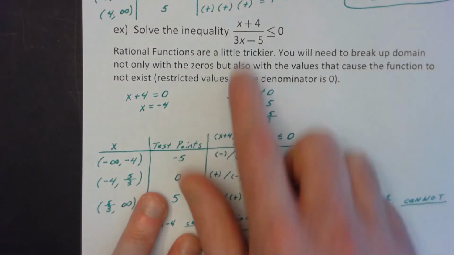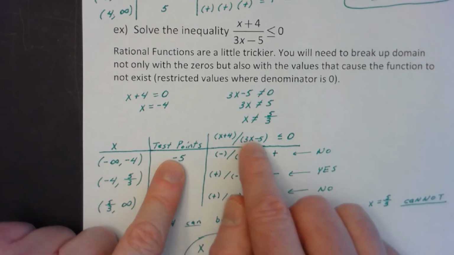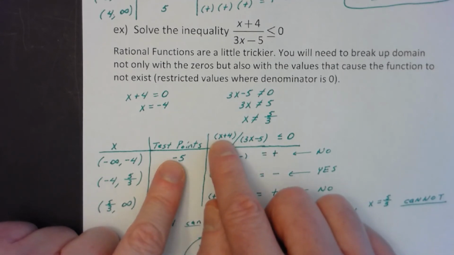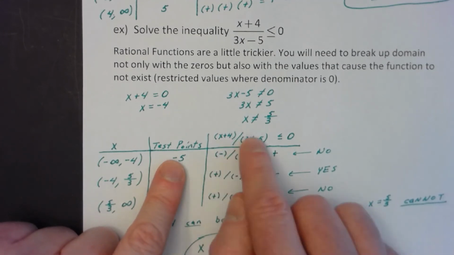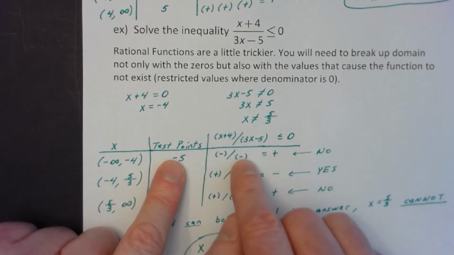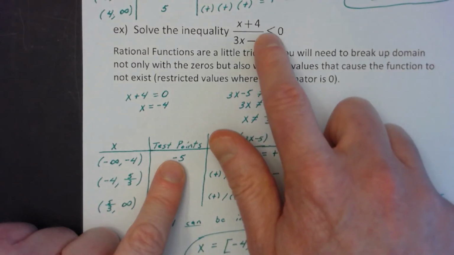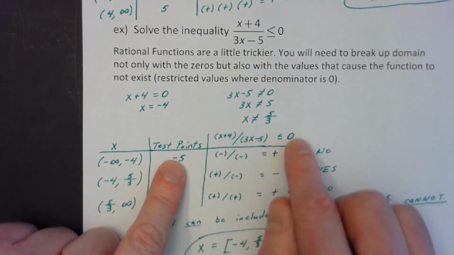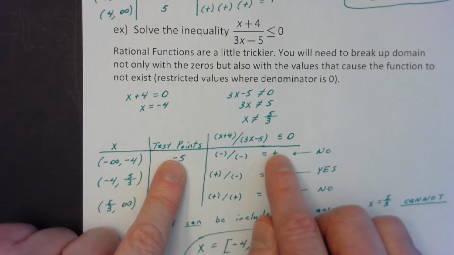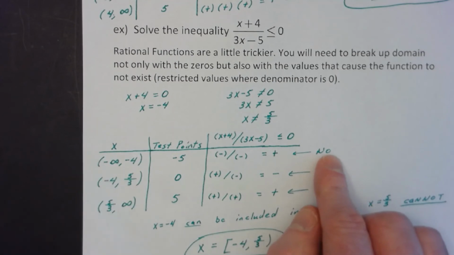So in this first one, x plus 4 divided by 3x minus 5, I'm trying to plug in a negative 5. Well, clearly your numerator would be negative 5 plus 4, it's a negative 1. Your denominator would be 3 times negative 5 minus 5, it'd be a negative 20. But then you know a negative divided by a negative is always a positive. But is that what we need? No! We needed our rational function to be less than or equal to 0. There's no positive number in existence that's less than or equal to 0. So I know this first region is not a solution.